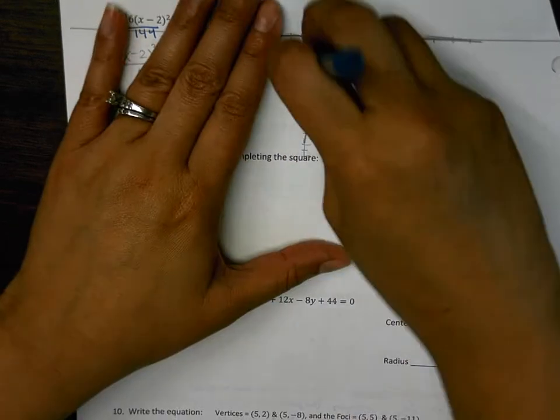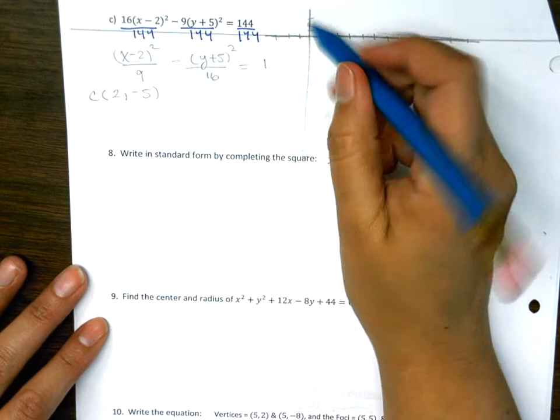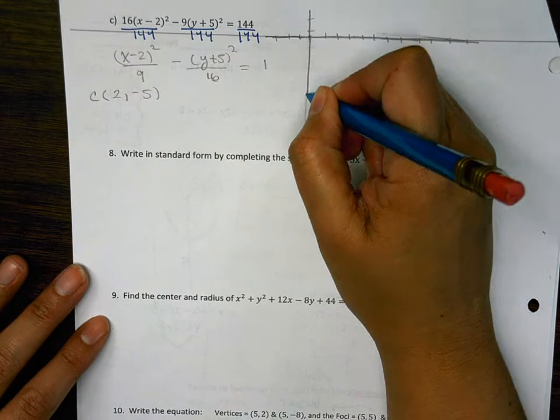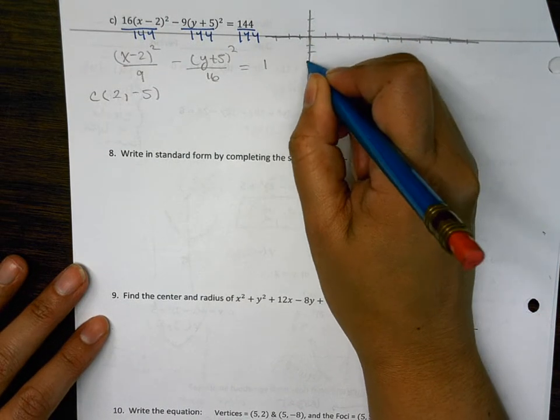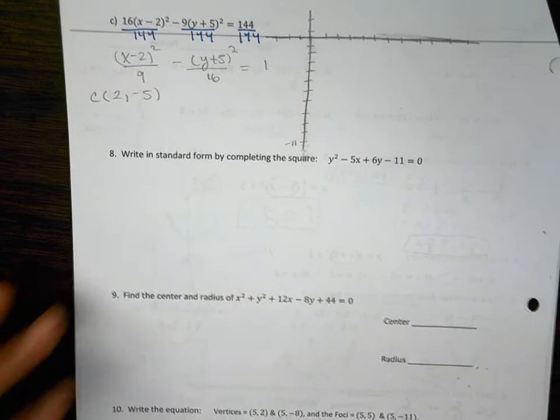And I'm just going to do these one more time. All right, center is 2, -5.